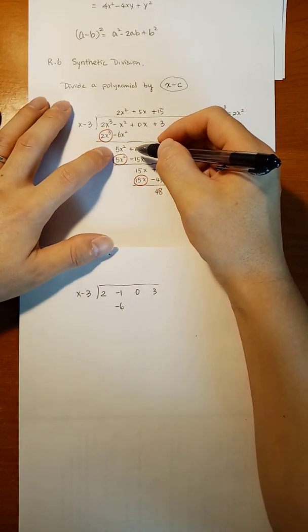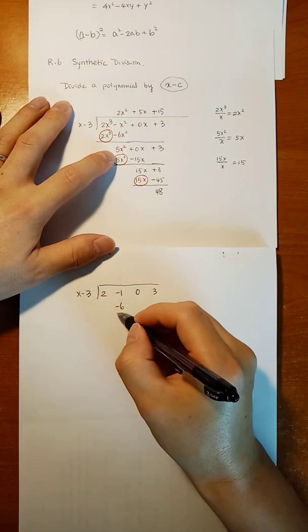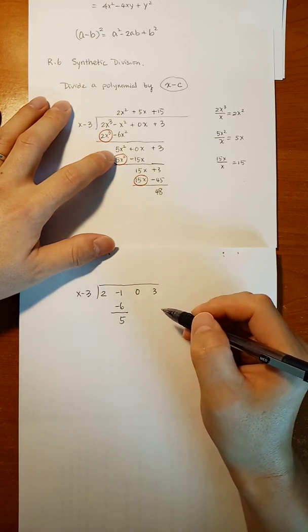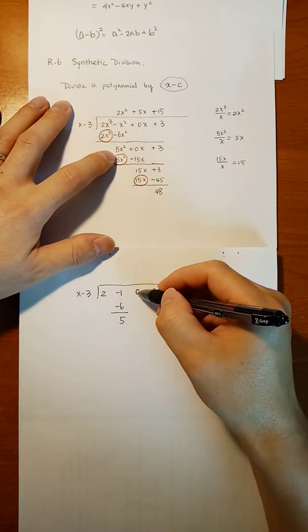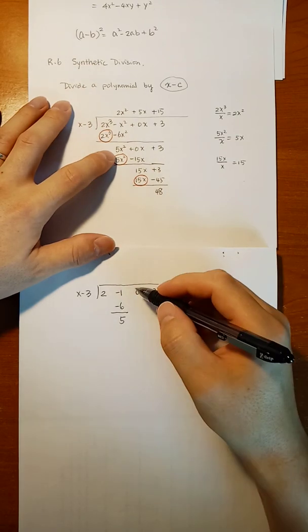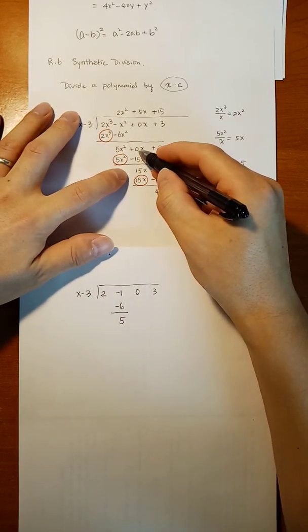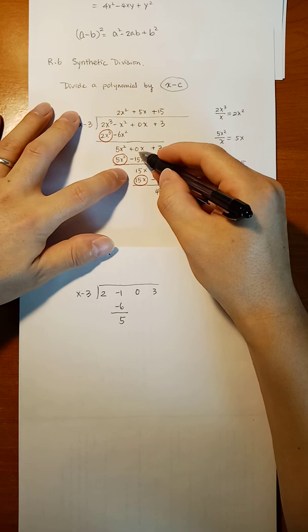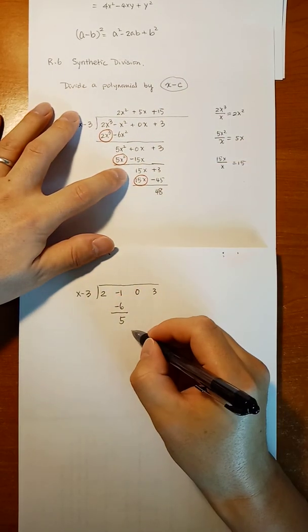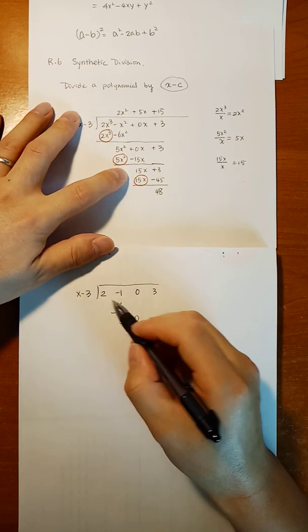After I copy negative 6, you will get 5. Negative 1 minus negative 6 is 5. You move this 0 down, right? Remember, you move this 0 down. And this 5, and you get 15. How do you get this 15? 15 is 5 times negative 3. And how do you get negative 6?